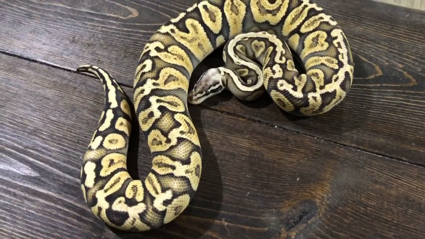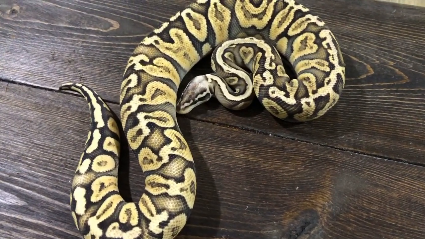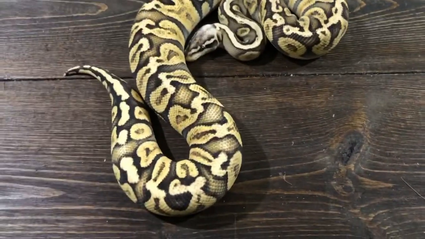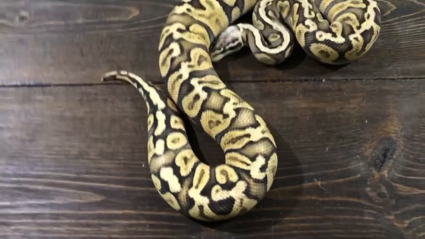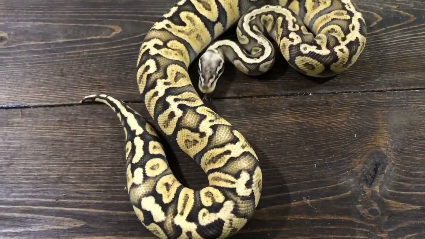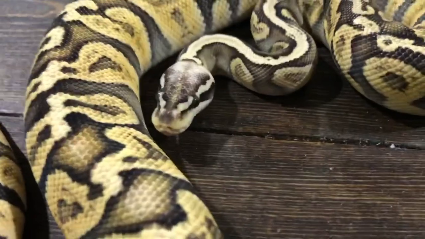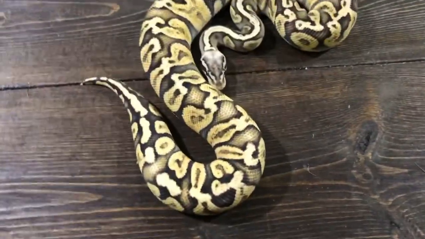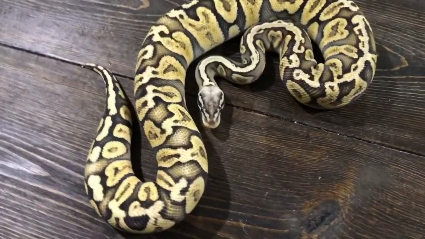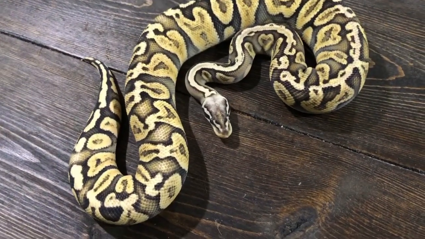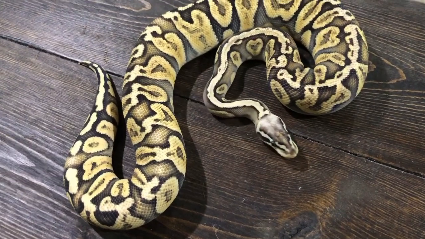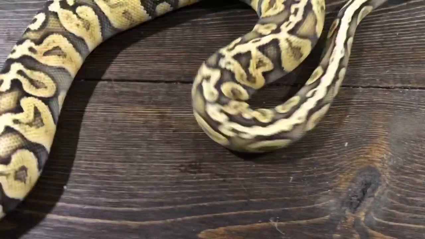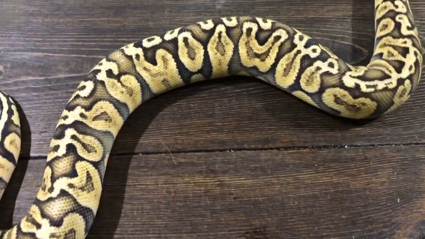So, this girl is getting to be quite big now. She'll probably be in, if not next year, the following year's breeding. Her name is Tiger Lily, and her coloring has not faded whatsoever as she grows. I think that she is a very nice quality Super Pastel GHI. I could be biased, very well could be biased, but I think she is super nice.